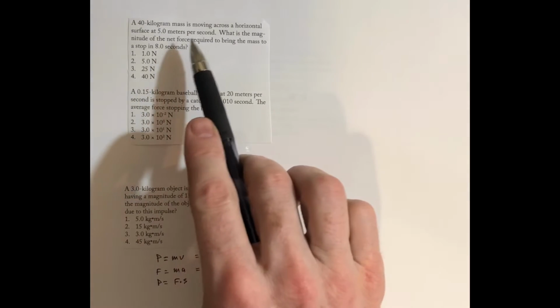I have a 40 kilogram mass moving across a horizontal surface at 5 meters per second. And we want to know, what is the magnitude of the net force required to bring the mass to a stop in 8 seconds? So this is telling us that we have some sort of momentum, and we want to figure out what momentum is needed to stop it.